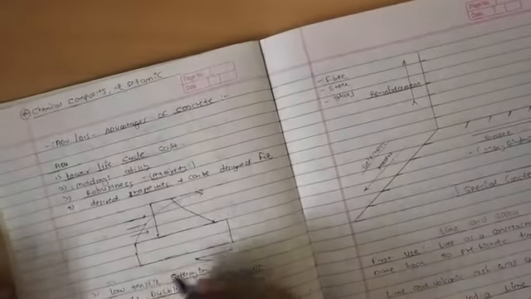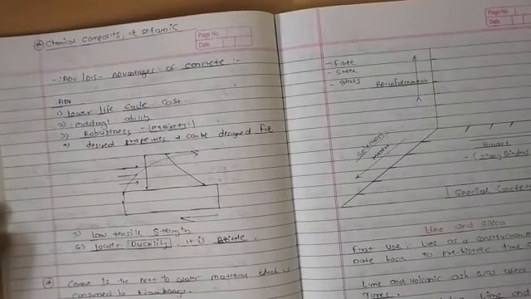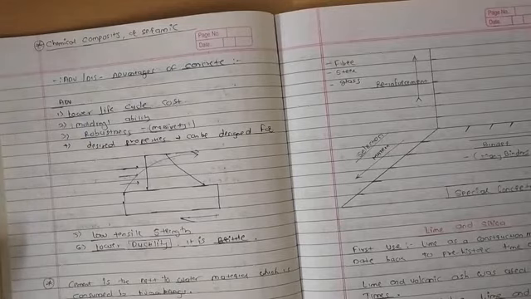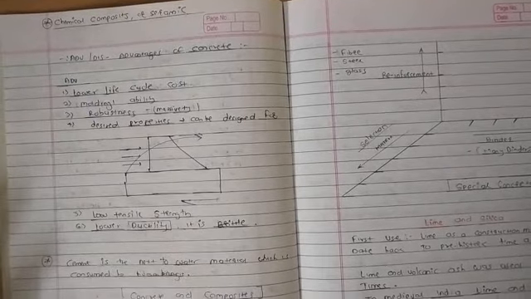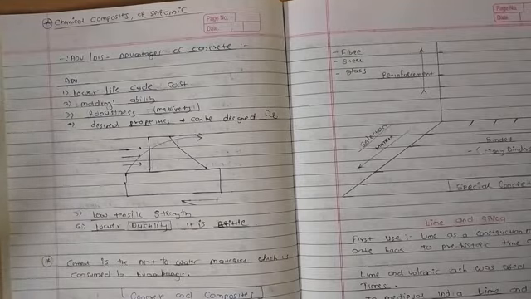Ductility here is in the sense that concrete doesn't give any warning while it is going to fail. In steel, before crushing or before failure, it gives a warning appearance. It bulges, it elongates. That is nothing but ductility. It gives us an idea of how it is going to fail.